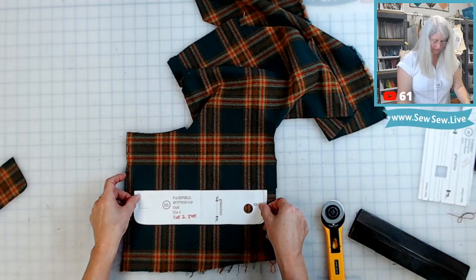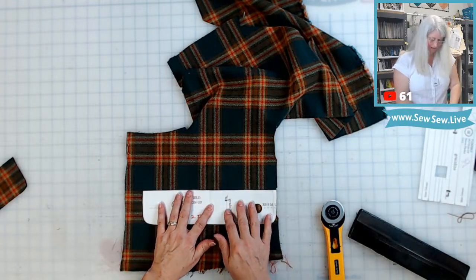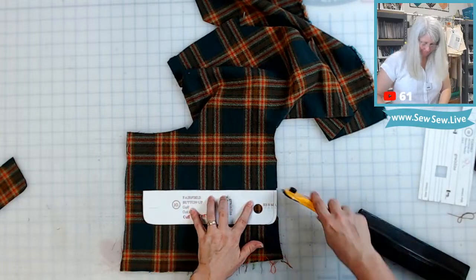I can get one of these here. I'm just going to make my cuffs. Ooh, can I? I mean, yeah, no. All right.